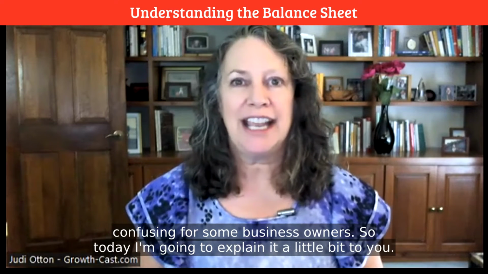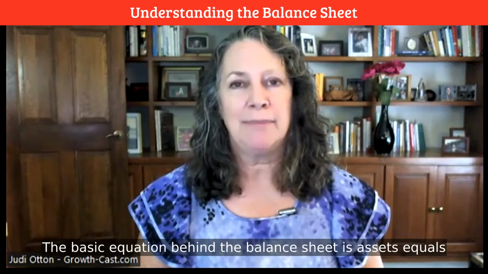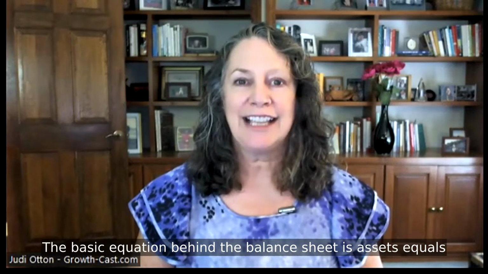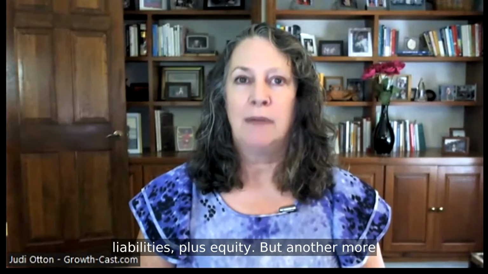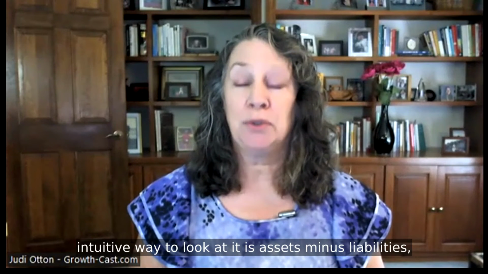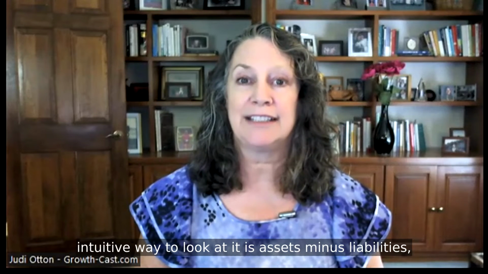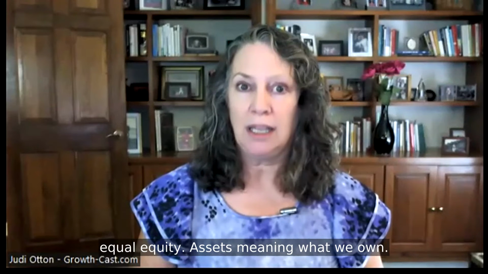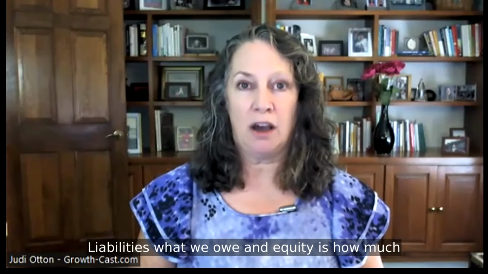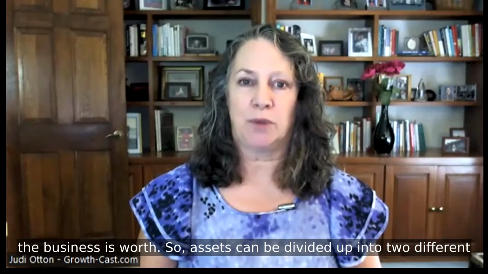But it can be confusing for some business owners, so today I'm going to explain it a little bit to you. The basic equation behind the balance sheet is assets equals liabilities plus equity. But another more intuitive way to look at it is assets minus liabilities equal equity. Assets meaning what we own, liabilities, what we owe, and equity is how much the business is worth.